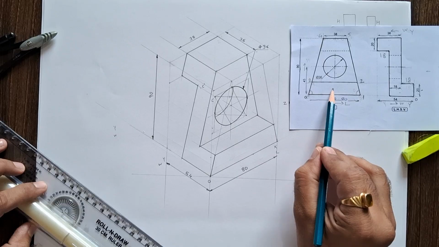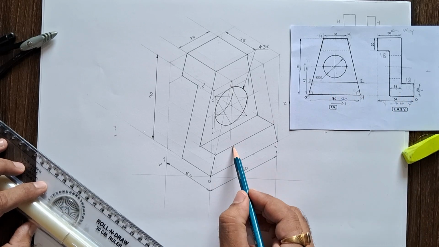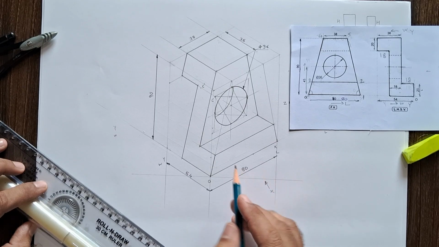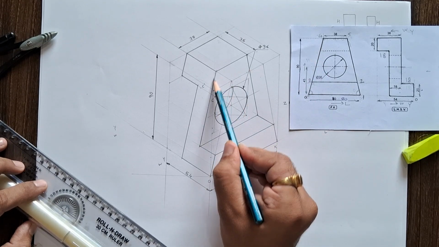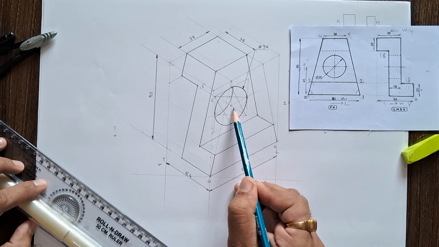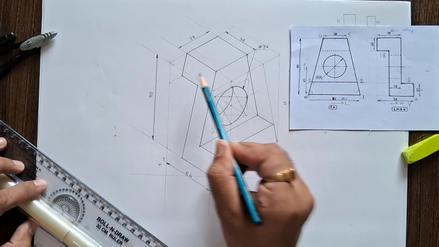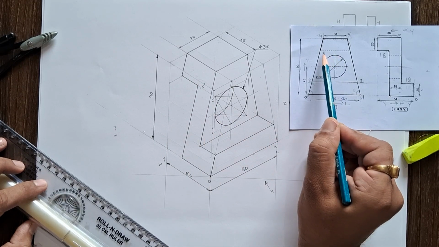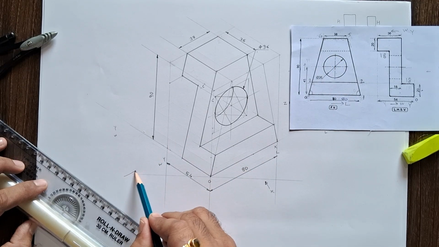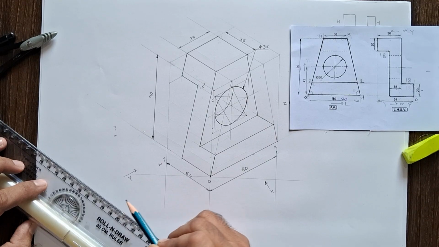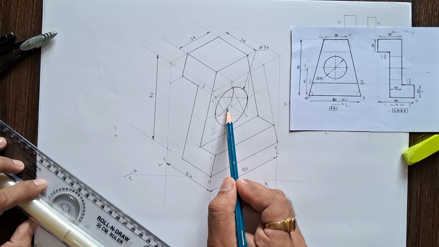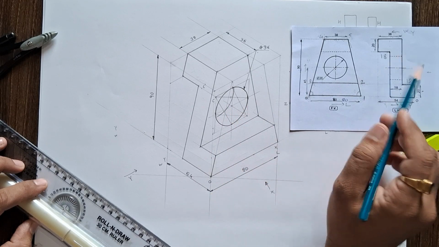Now see the front view and left hand side view and our isometric view. When the observer is looking this object from x direction, observer can see this full tapered line. You can see here the circular hole is visible and the back edge is not visible. So this edge is shown in the front view by using a dash or hidden line. Similarly, when the observer is looking this object along the y direction, at that time the z shape profile is visible and this circular hole is not shown. The circular hole is shown by using the hidden line.